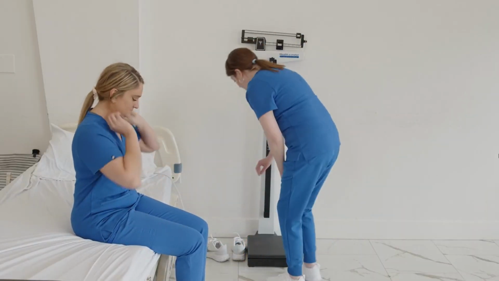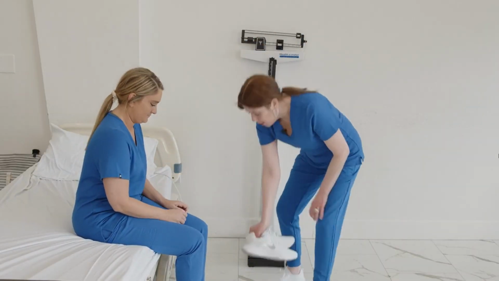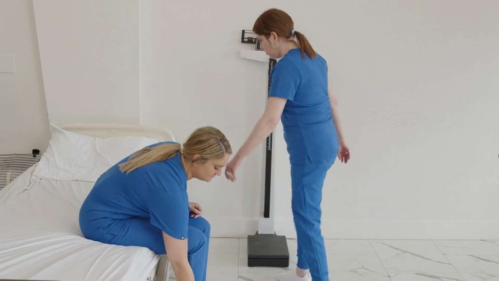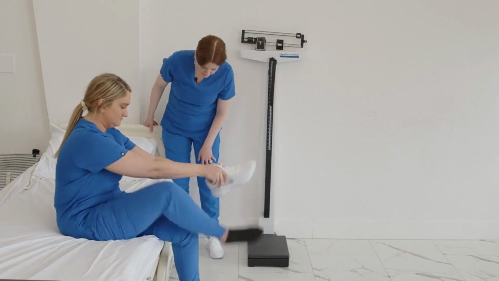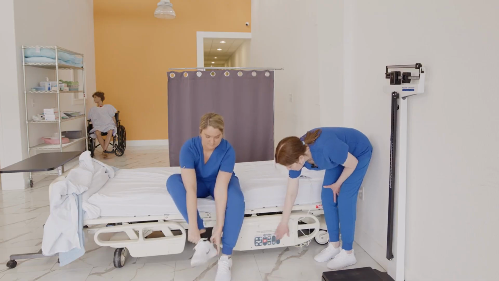Perfect. Here are your non-skid shoes to put on. And while you're putting on your shoes, I'm going to double check that it's safe to stand her up. So the bed is locked and we're in the lowest position.